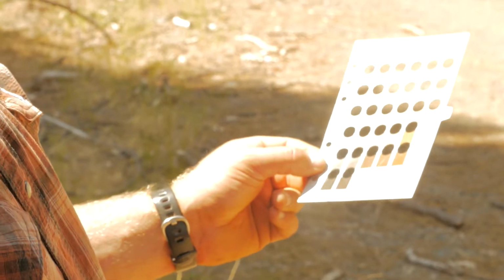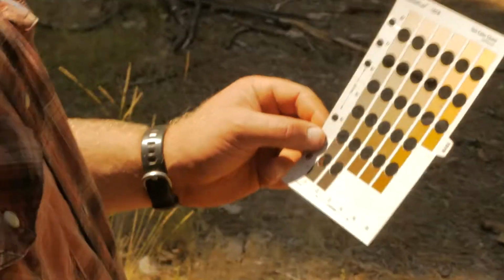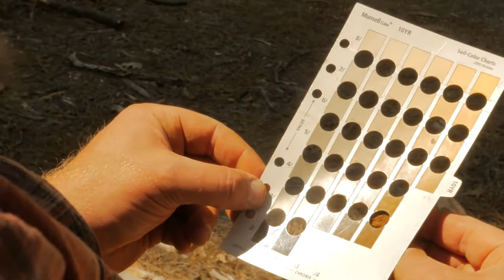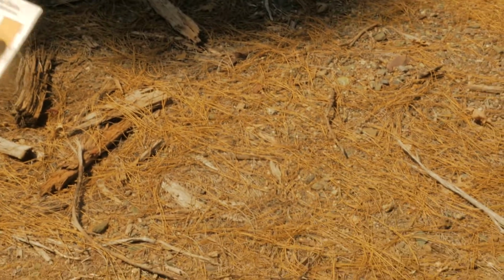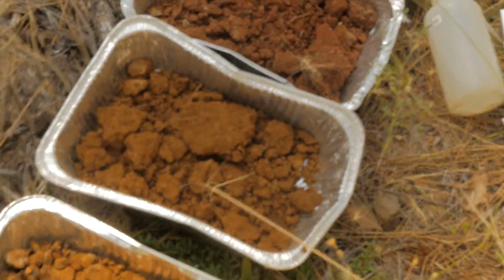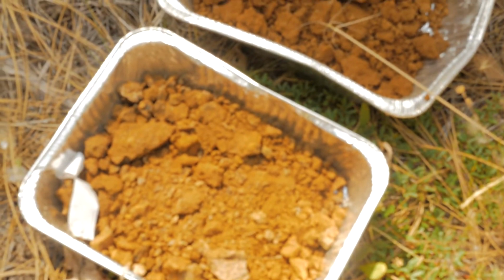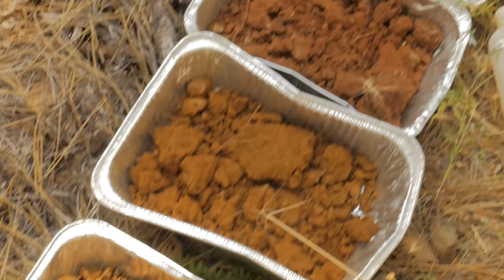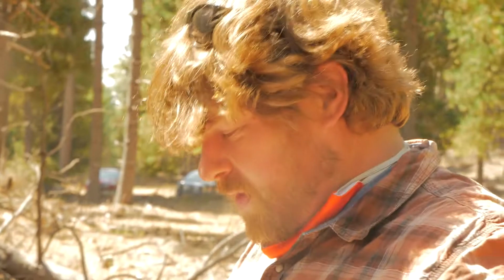All right, I better start. Okay, next. This is the last horizon. I switched to the 10 YR page because it looks like it's starting to get a little more yellow, and that's a good match. 10 YR 3-6. So we're gonna go with that. That's moist. Like I was saying, I think these were a little bit moist at depth, so we probably should have gotten higher value dry colors. Okay, cool.